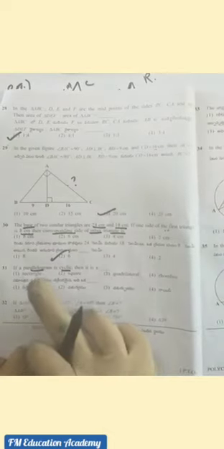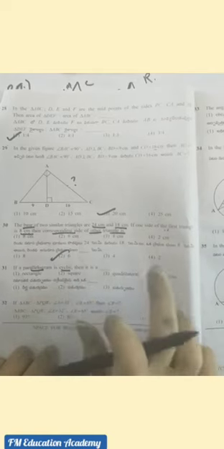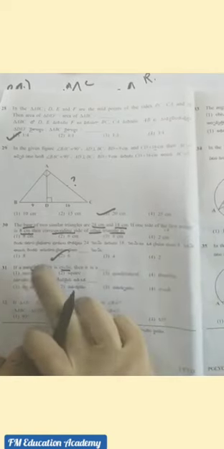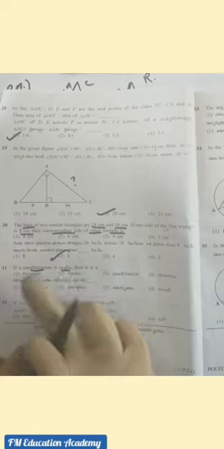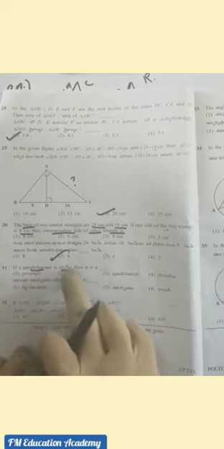31st question. If a parallelogram is cyclic, then it is what? What do you mean by cyclic parallelogram? Cyclic parallelogram means a parallelogram in which angle A plus angle C is equals to 180 degree. We know that is called a cyclic. So in which figure, whether rectangle or square or quadrilateral or rhombus, which is similar to a parallelogram, such that it is cyclic, that is, the sum of opposite angles should be equal to 180 degree.